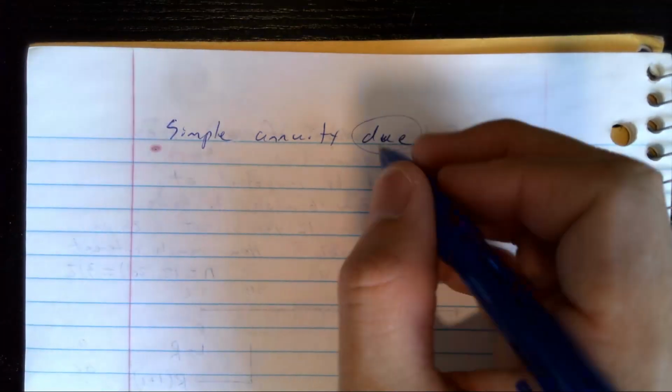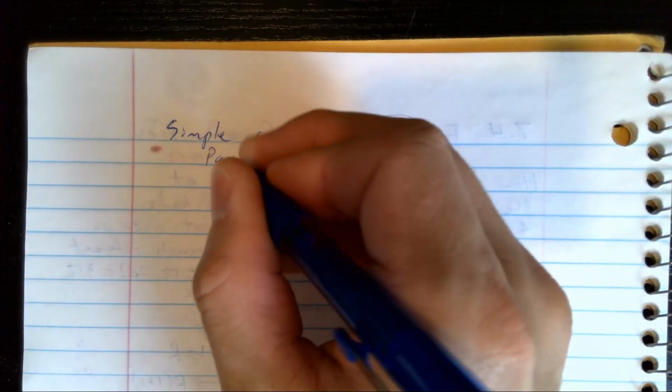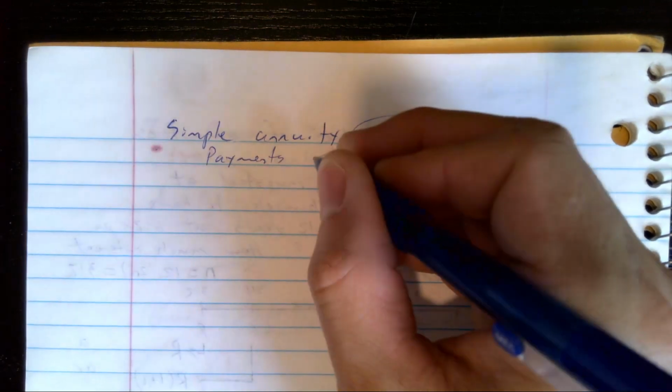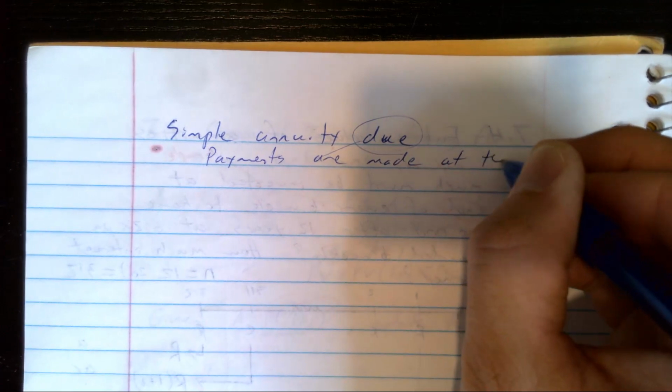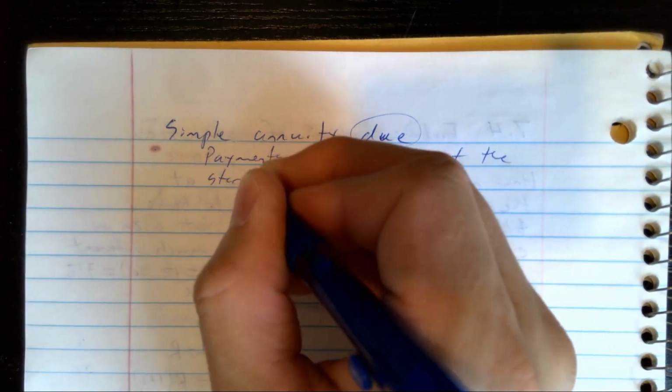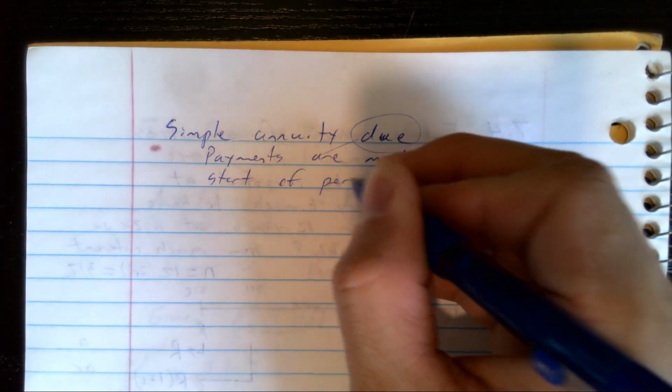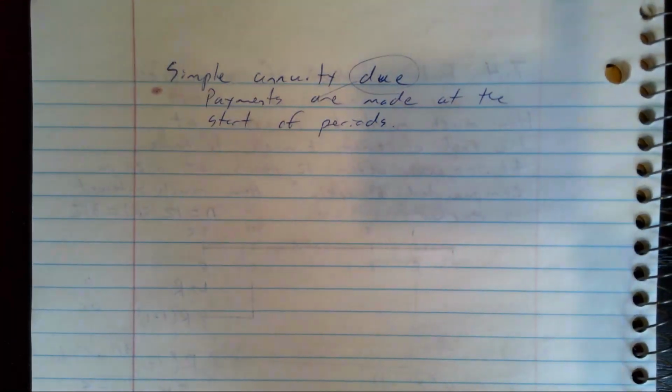But in an annuity due, your payments or deposits are made at the start of periods instead of the end. This should make more sense through a saving lens. It doesn't make as much sense through a borrowing lens.